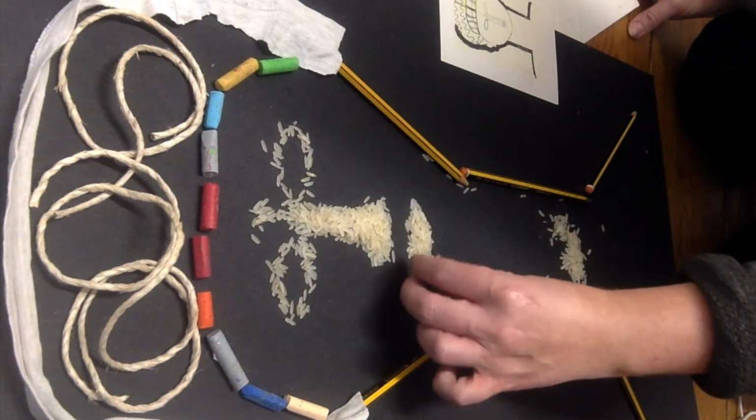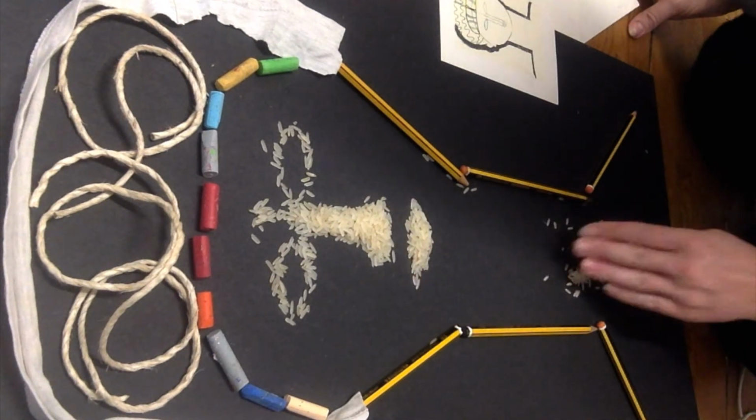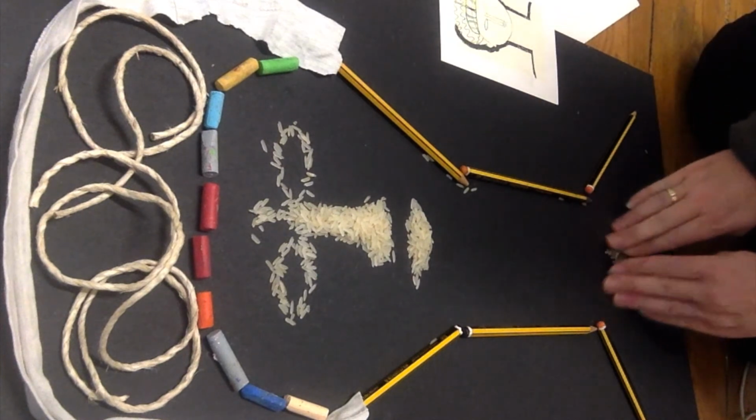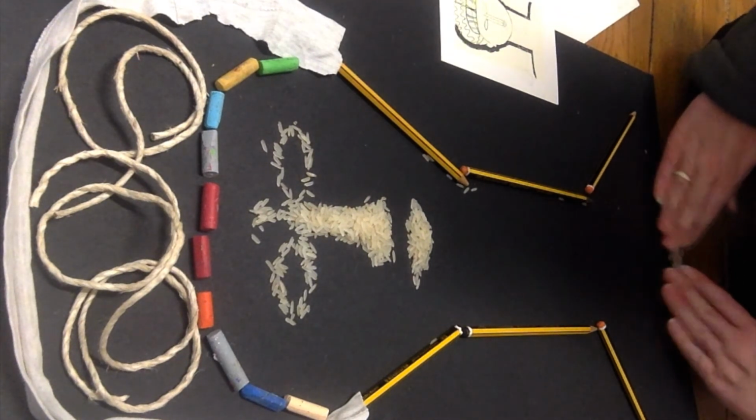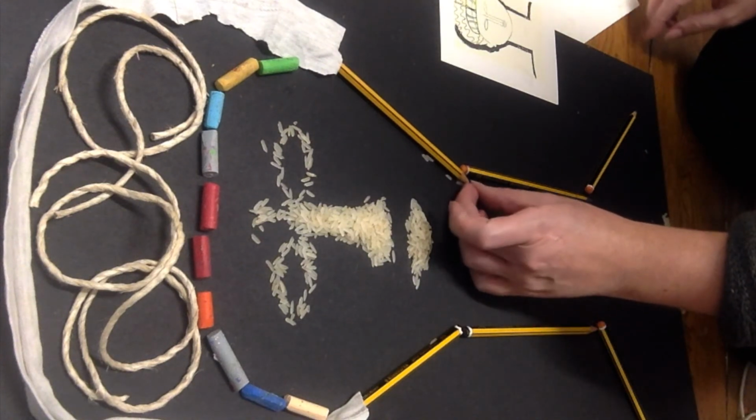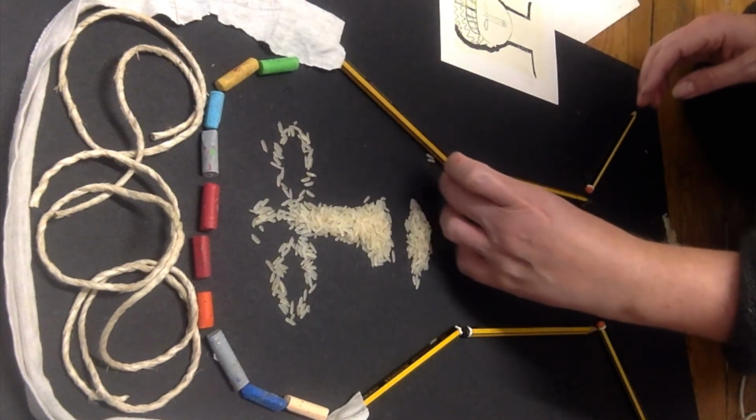So I'm just going to keep moving that rice around, but like I said, you can do it whatever way is going to suit you with what's immediately around you.